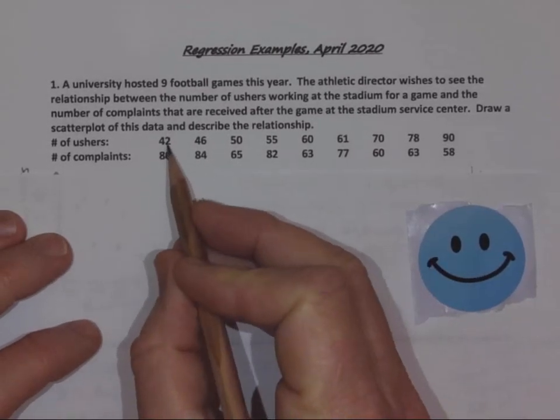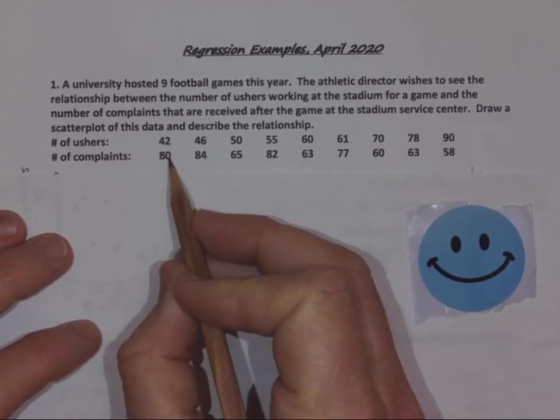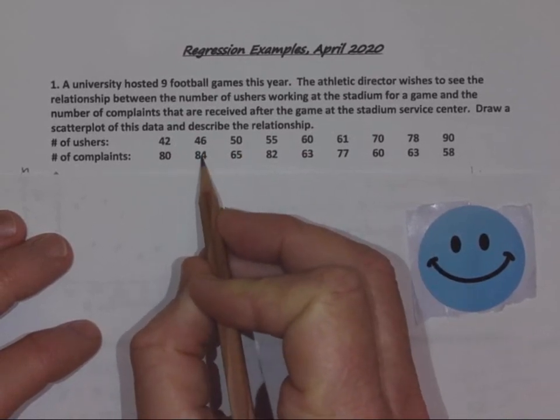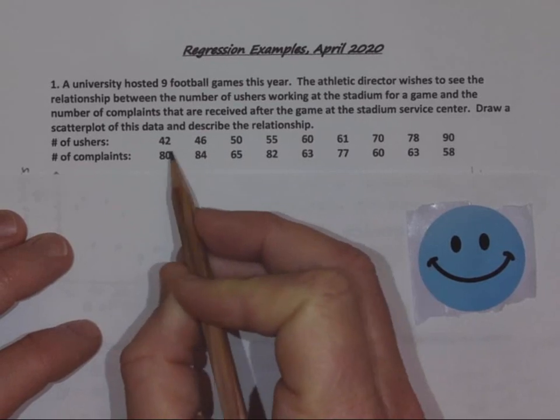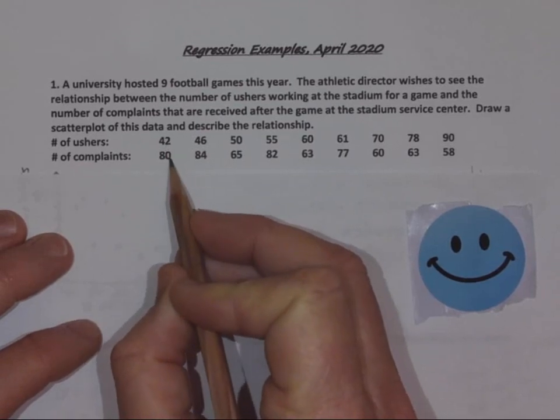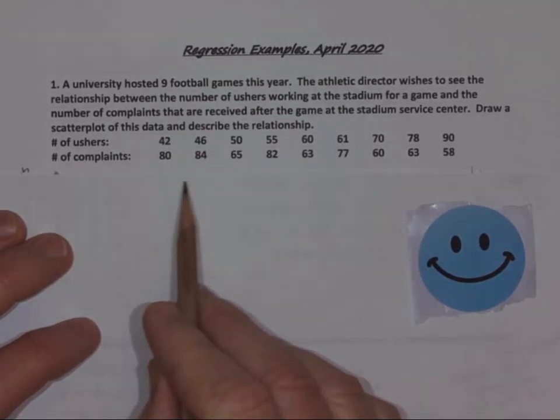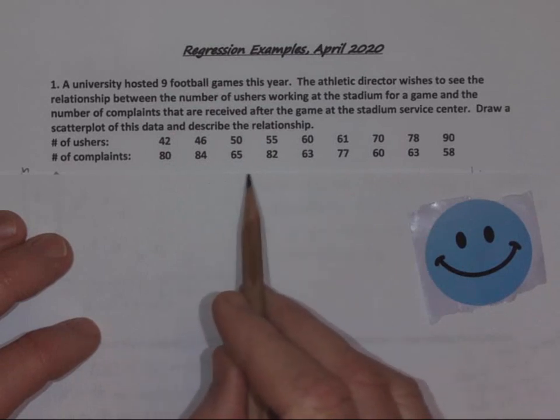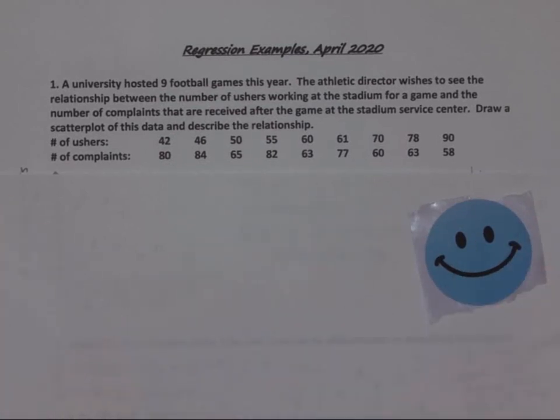Anyway, you notice the data is paired. That number goes with that one, that one goes with that one, that one goes with that one. This is the number of ushers that were there that game, that's the number of complaints. So in other words, if you were to change the order of the numbers on one of the lists, it would totally mess everything up.